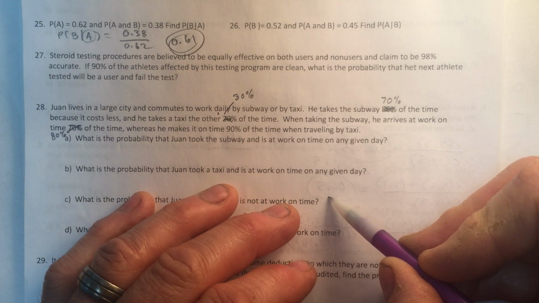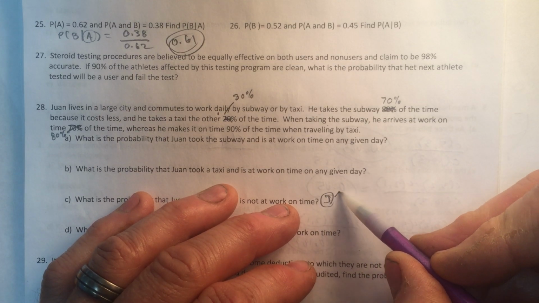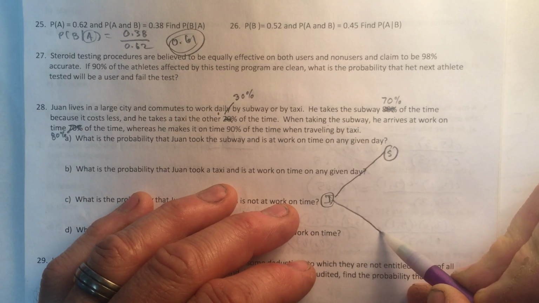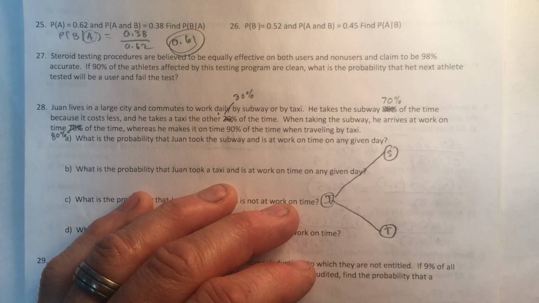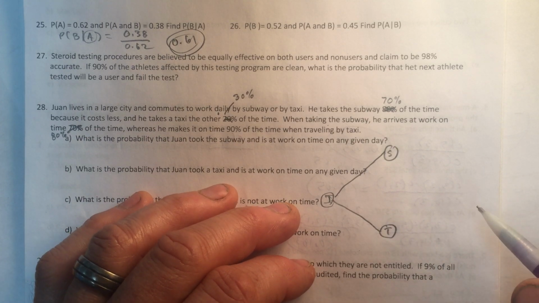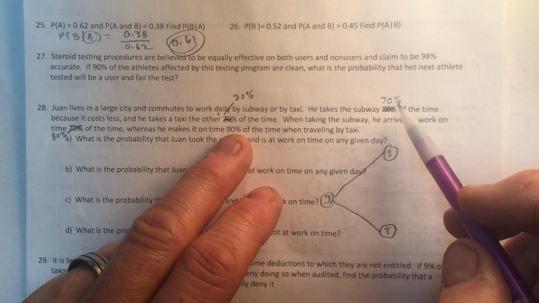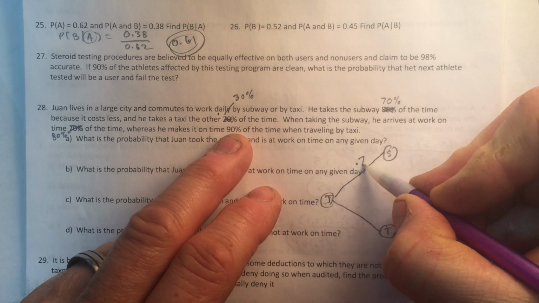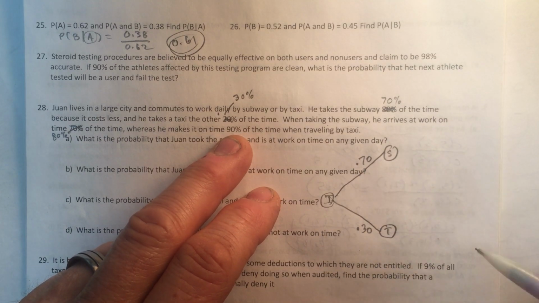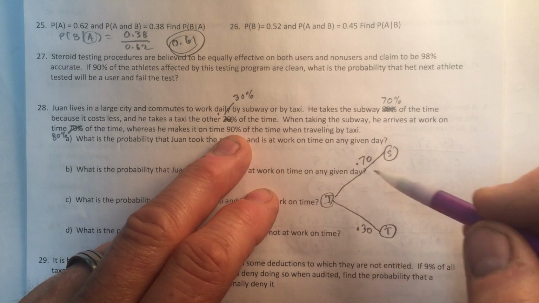When he goes to work, he's either going to take the subway or he's going to take the taxi. It's probably helpful to draw out this little tree diagram. So he's going to go subway 70% of the time, so that's 0.70 here, whereas 0.30 down here. Okay, now remember these numbers are different. I changed them.